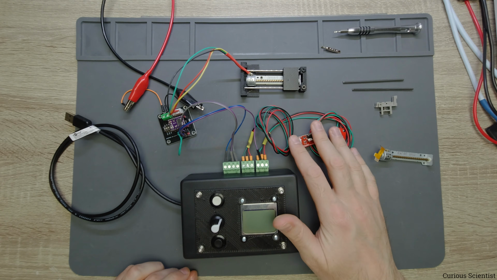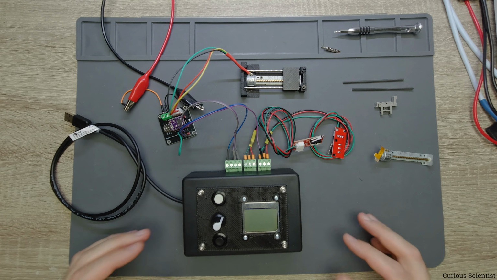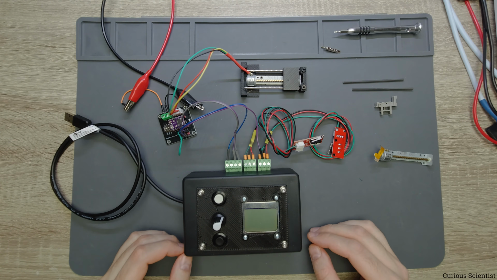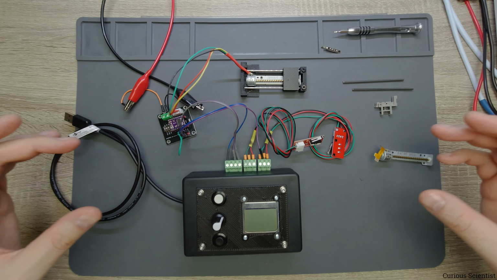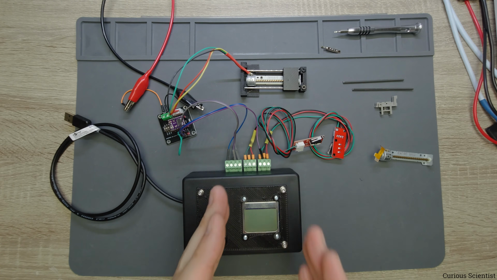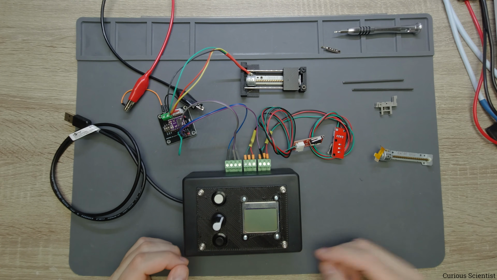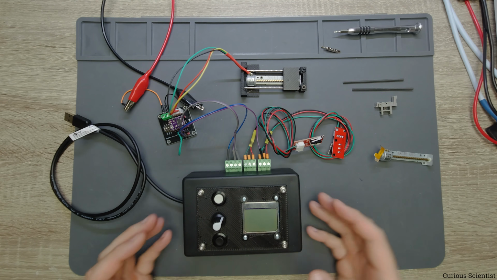The idea behind the limit switches is that you want to use your stepper motor, for example, to drive a linear actuator. So you have a linear carriage and a linear rail, and the stepper motor drives a shaft which drives the carriage back and forth.